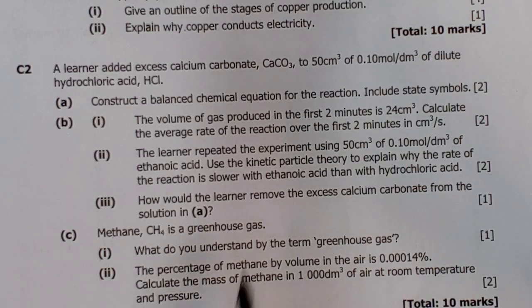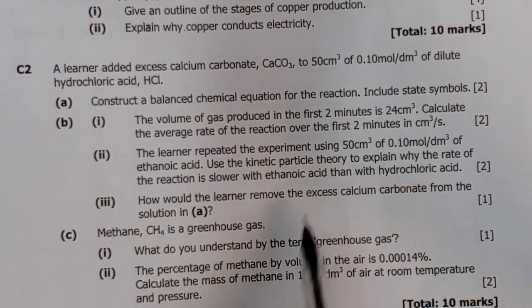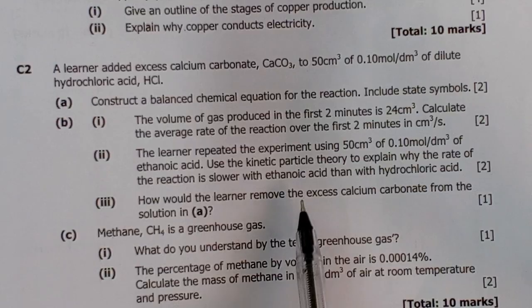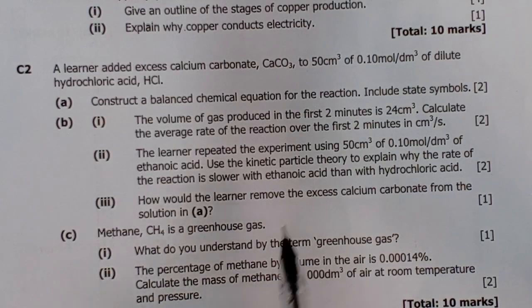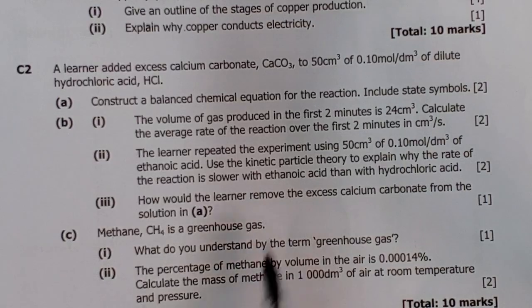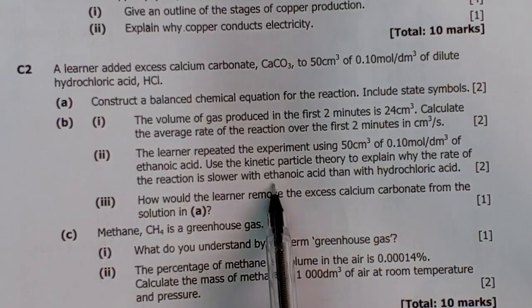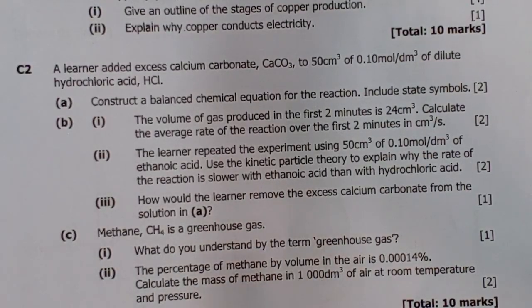Then ethanoic acid is a weak acid. That simply means it ionizes partially. If it ionizes partially, it has fewer solutes that will react. So in this case, the rate of reaction in ethanoic acid will be slower, and in hydrochloric acid it will be faster. So that is our objection.